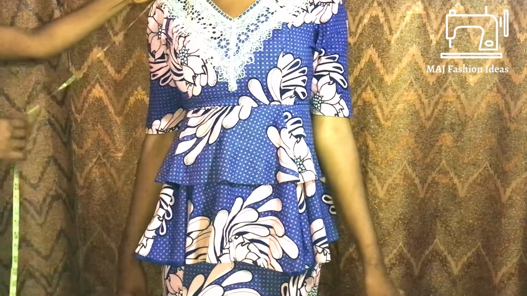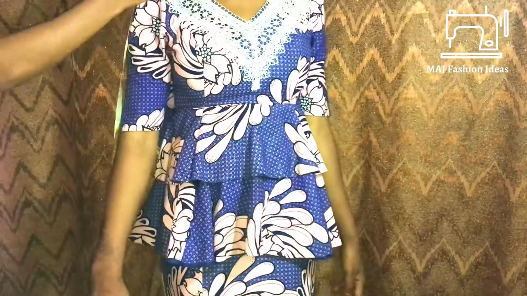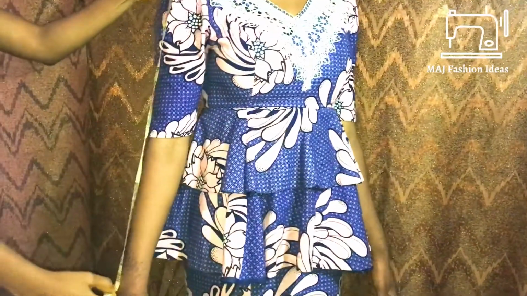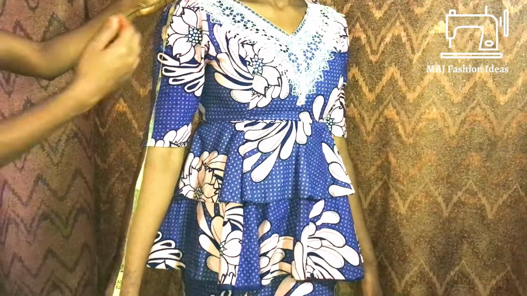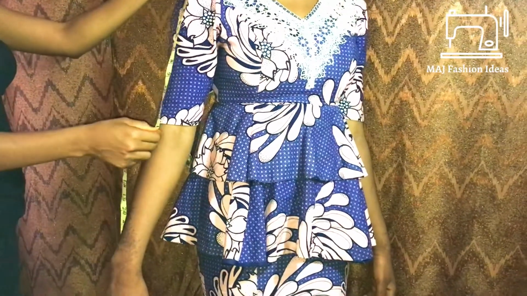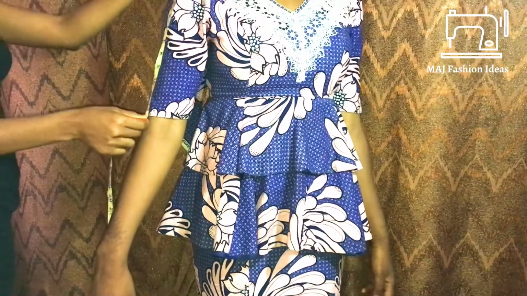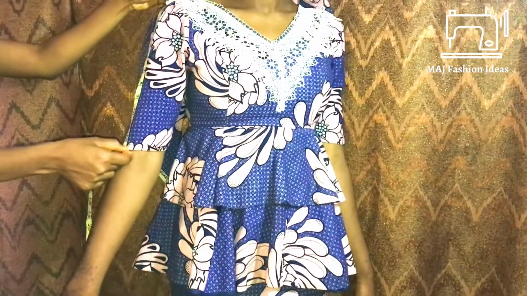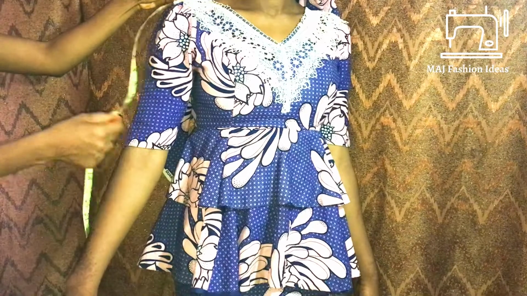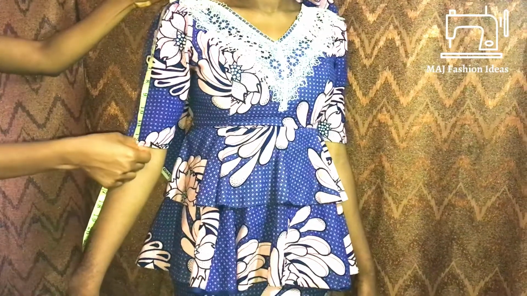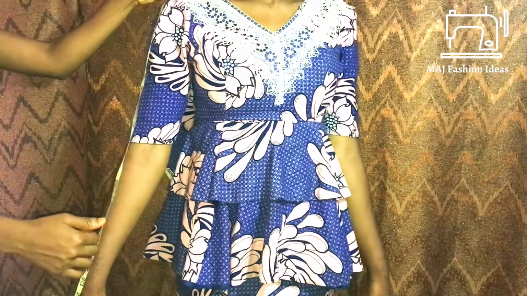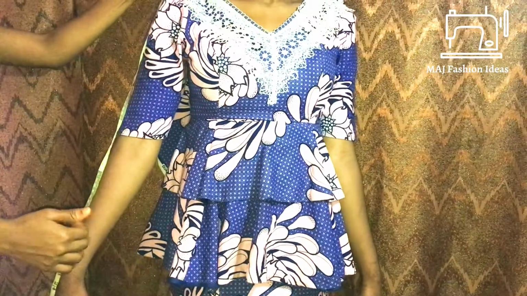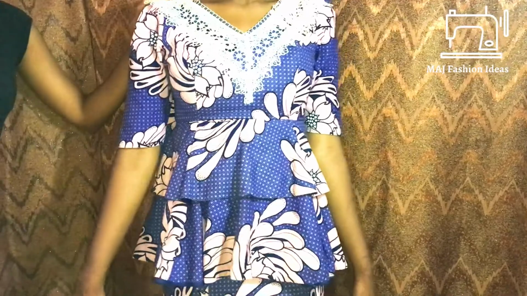The sleeve measurement is the measurement of the hand from the shoulder here. When you are doing long hand, you measure the full hand to here. When it's short, for instance, you measure from the shoulder to where the sleeve will stay. That's for here. If it is short like this, or to here, it depends on that. You have to take the sleeve length.